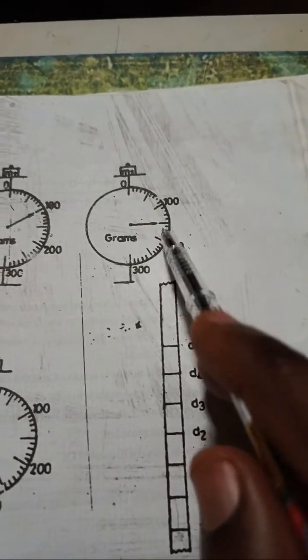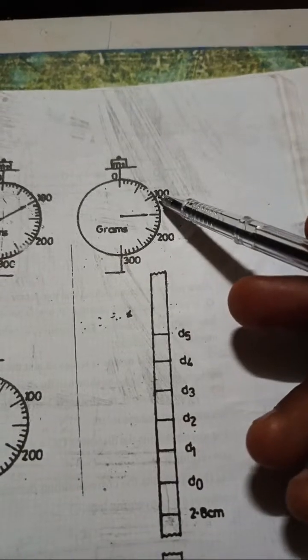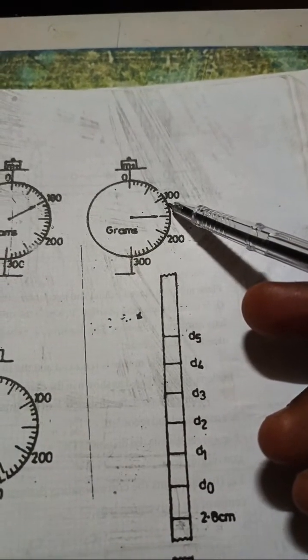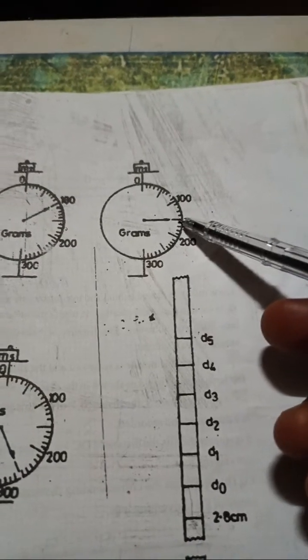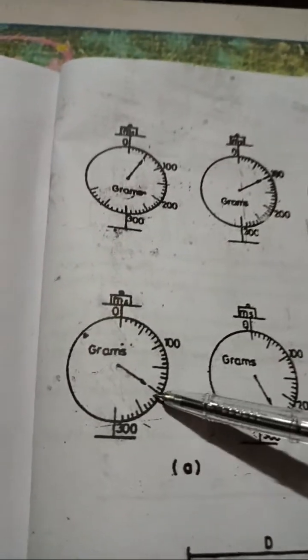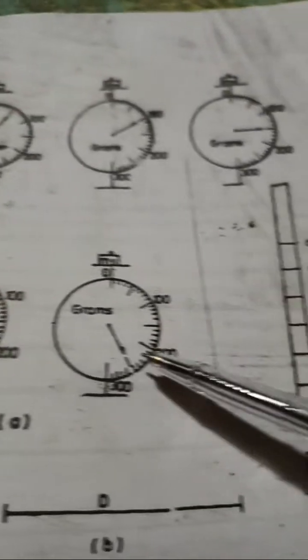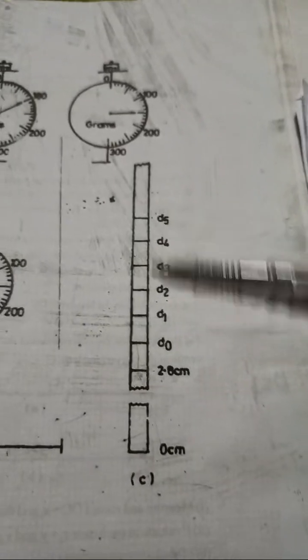That's M2. M3 will be what? Between 100, you have to put 10: 110, 120, 130, 140, 150. So you have to put 150. The other one is 200. It's very simple. The other one is 250. It follows like that. But this place is somehow tricky.